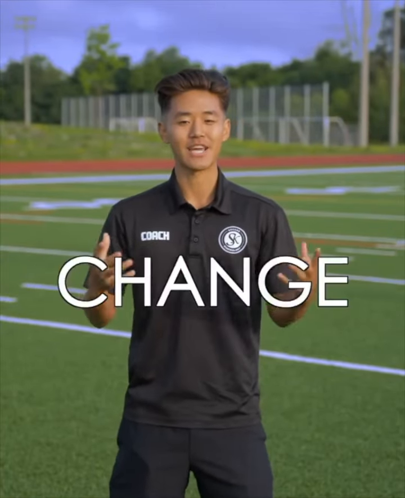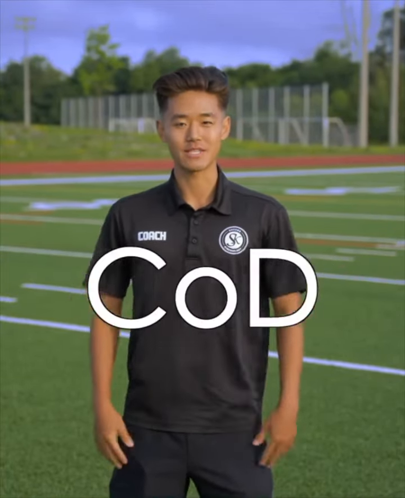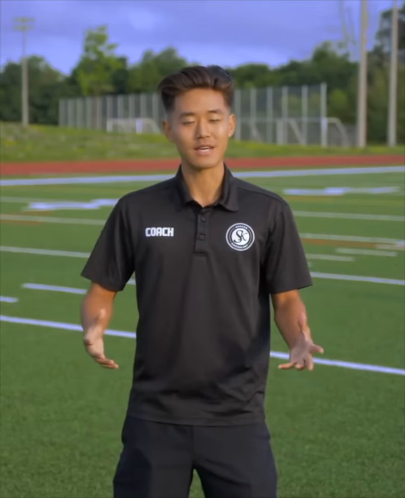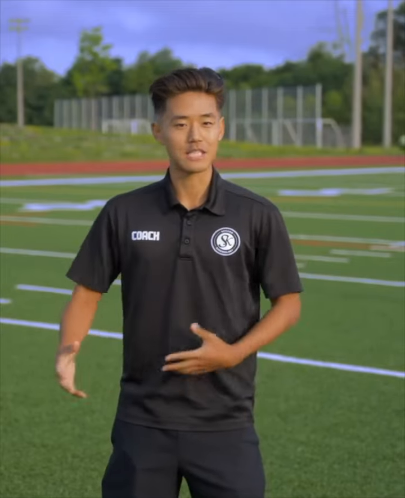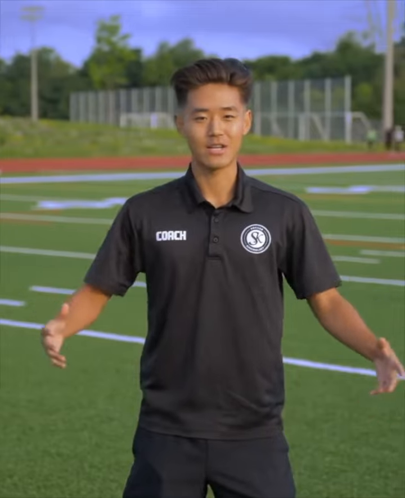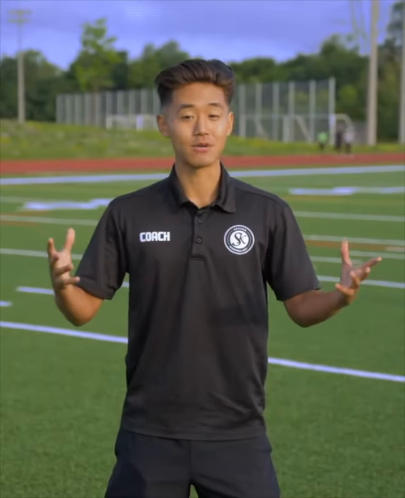Today we're discussing change of directions, in short, CODs. We want to improve our CODs because that's going to improve our actual performance in a soccer game. But just like there's a lot of different ways to pass a soccer ball, right foot, left foot, on the ground, in the air, etc., there's a lot of different types of CODs.